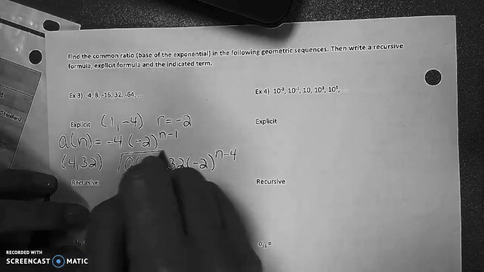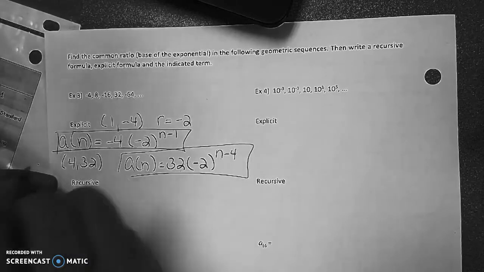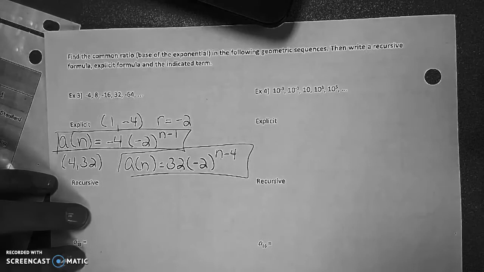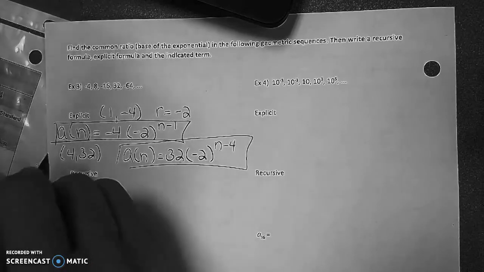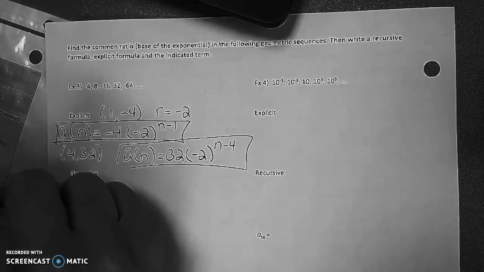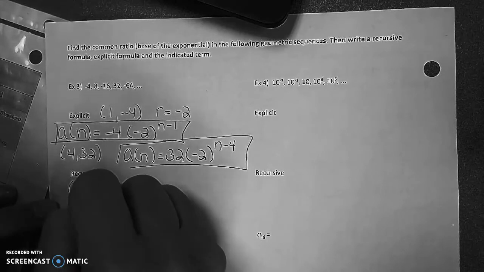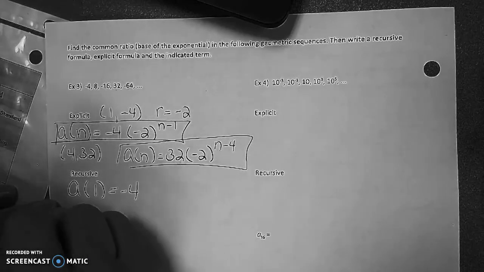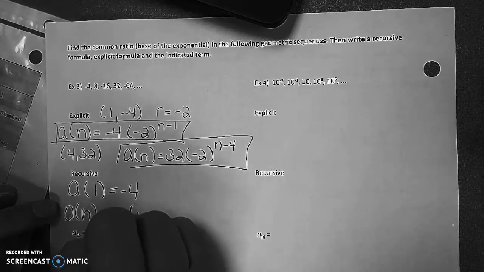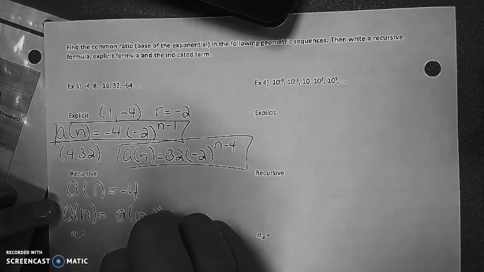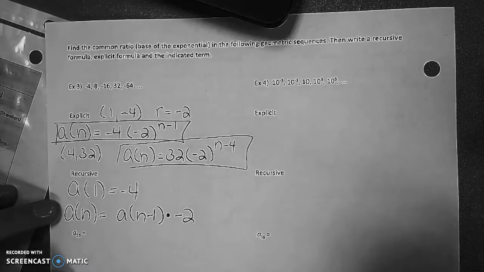So any of these would be correct answers. Actually, I could write this an infinite number of ways, and they would all be equivalent. So next, as I look at the recursive formula, remember, I need a place to start. And I'm saying, to find a sub n, what am I doing to the previous term every single time? Well, in this problem, I'm multiplying by -2.